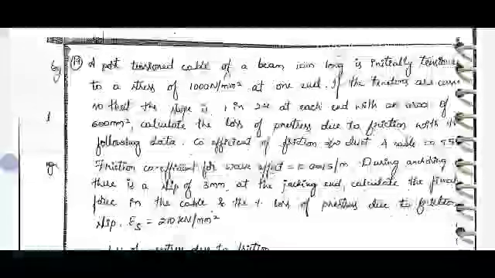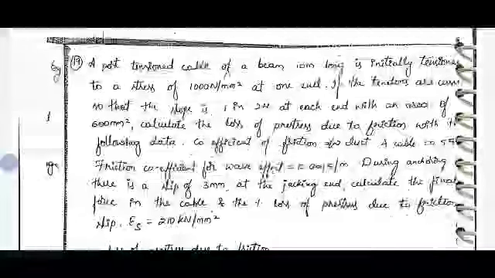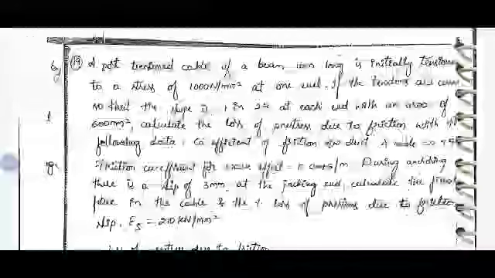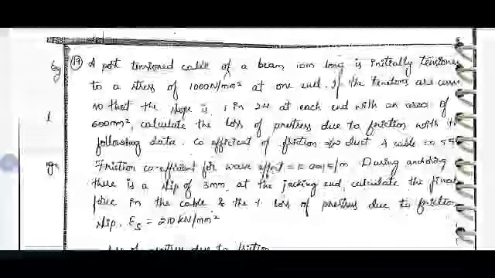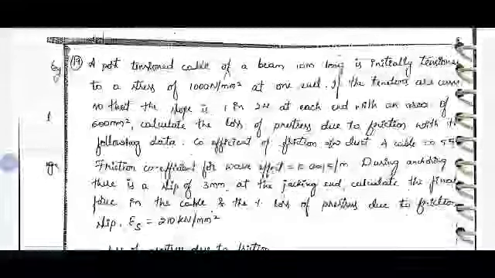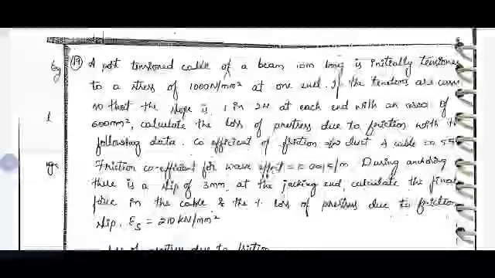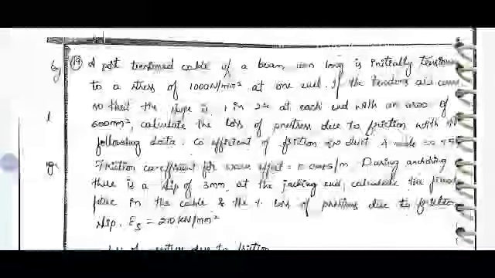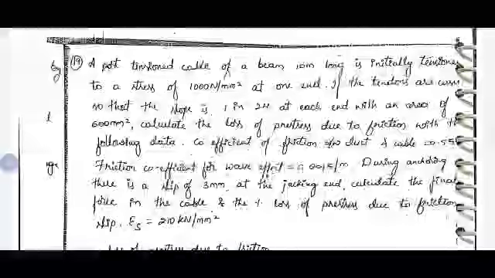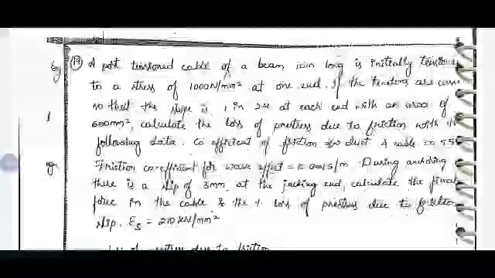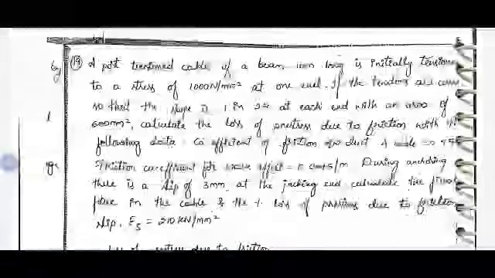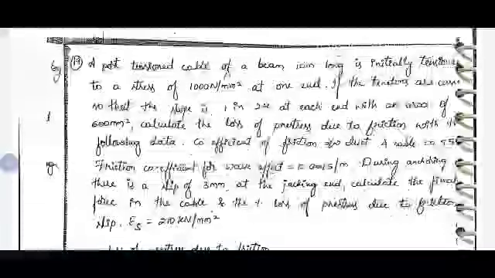Coefficient of friction between duct and cable is 0.55. Friction coefficient for wave effect 0.0015 per meter. During anchoring, there is a slip of 3 mm at the jacking end. Calculate the final force in the cable and the percentage loss of pre-stress due to friction and slip. Es is equal to 210 kilonewton per mm square.